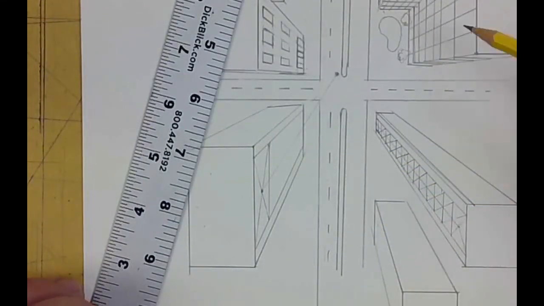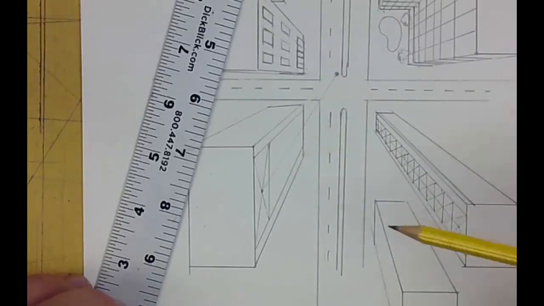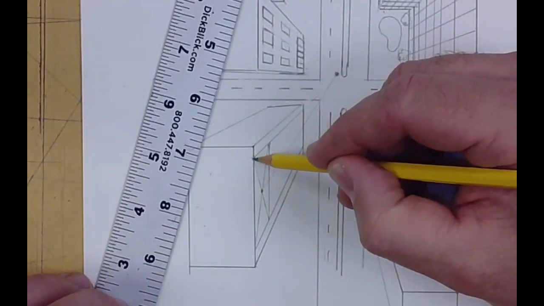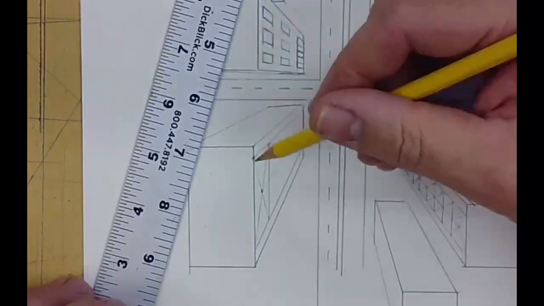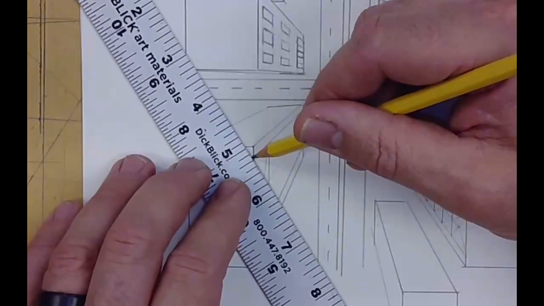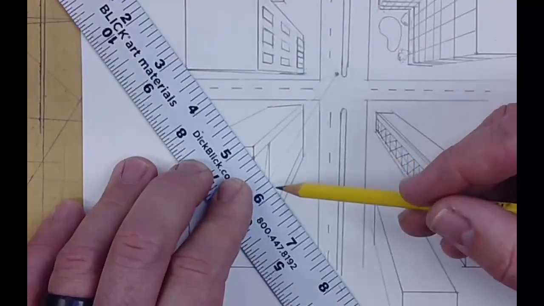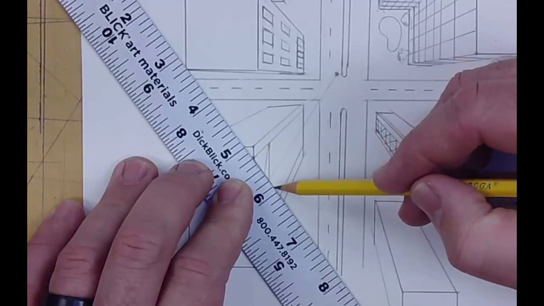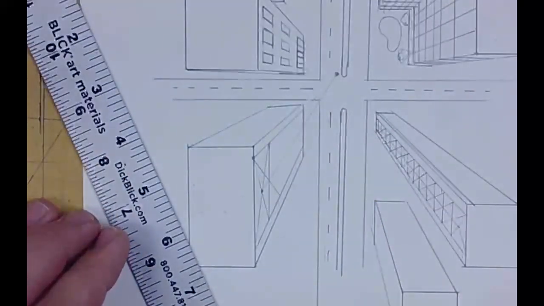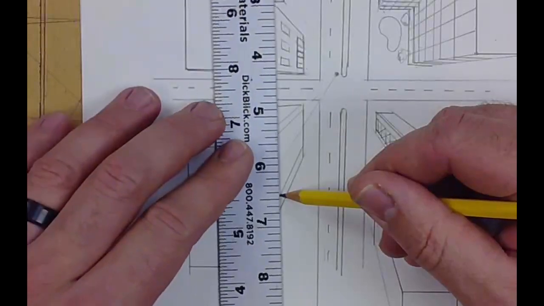And with this, I can set up the spacing for my windows, because if I go from this corner, and I go down through where that line meets that center line, at an angle, and draw on a guideline, that's where my next horizontal line starts.